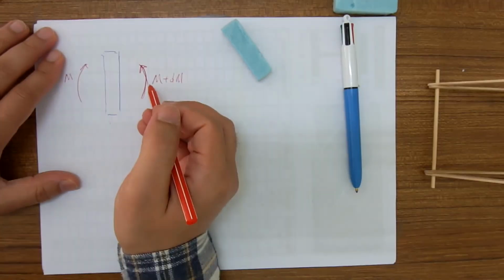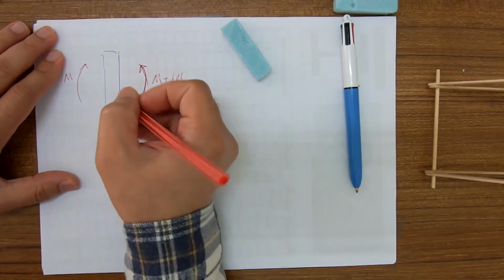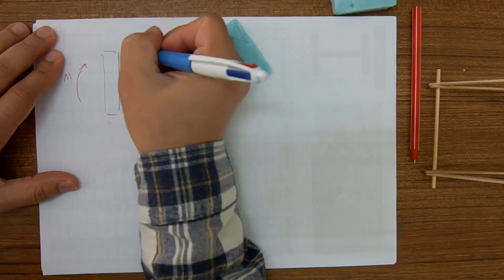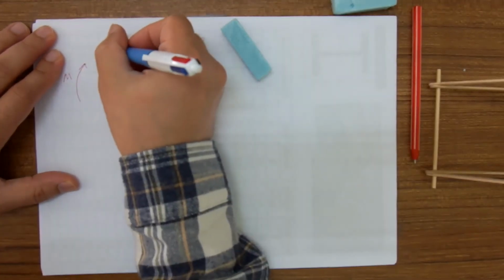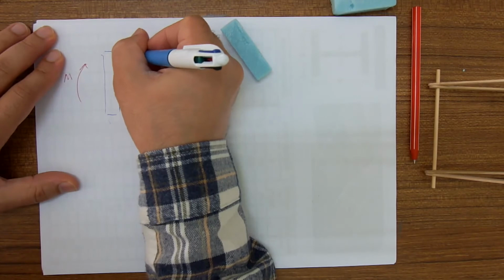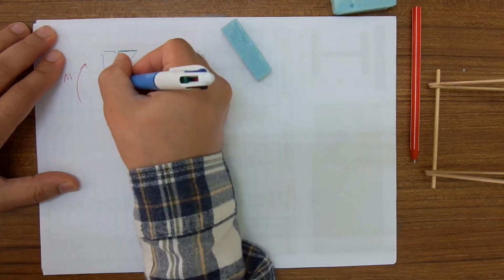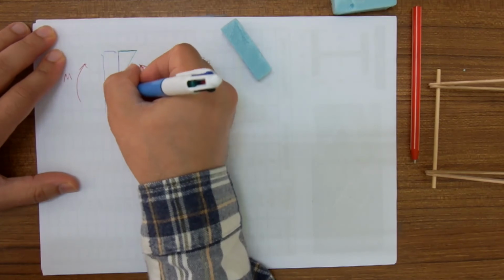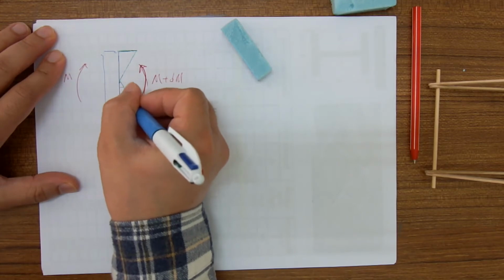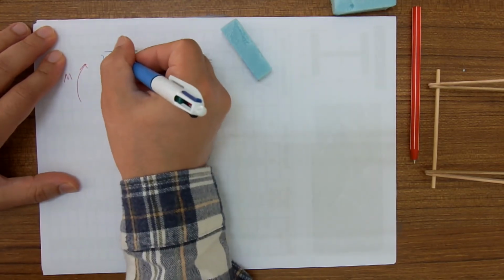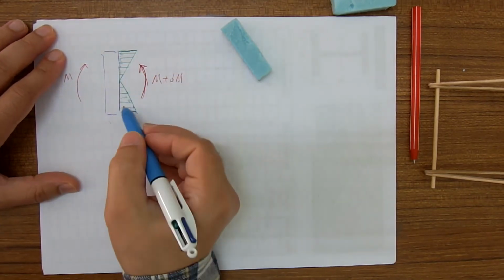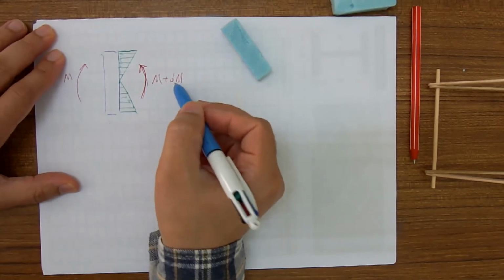We know that moment causes bending stress, and how do we show it? With a bending stress profile. There is compression at the top. There is tension at the bottom. This is the bending stress caused by m plus dm.